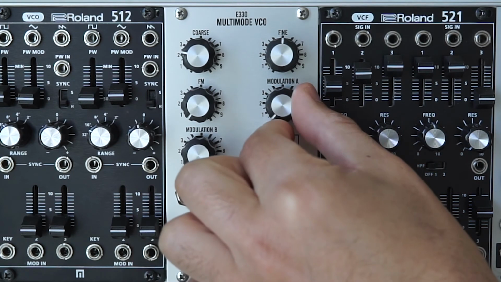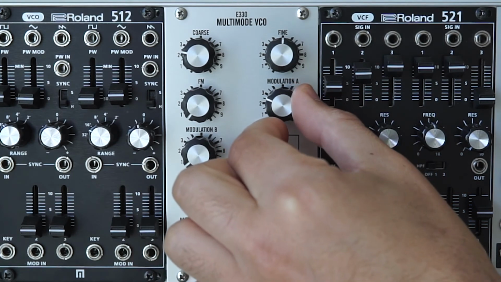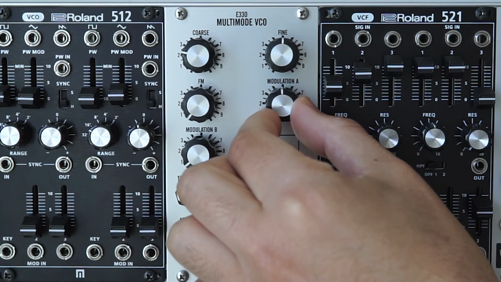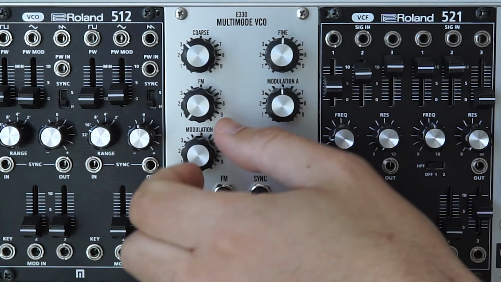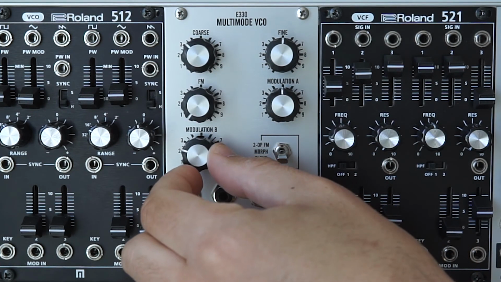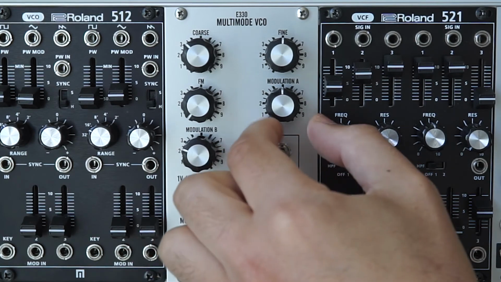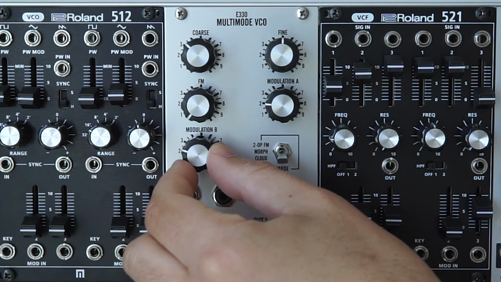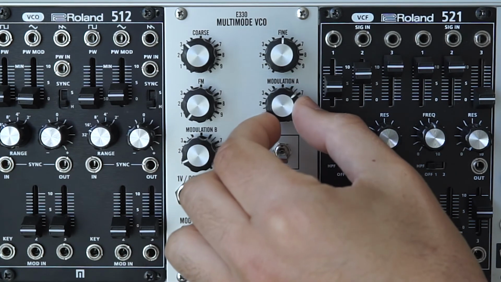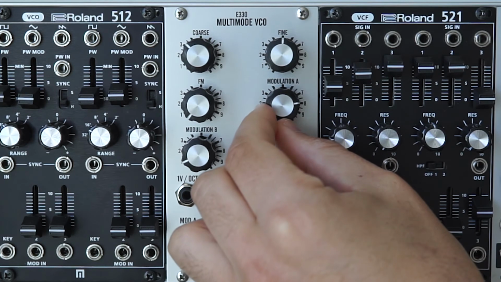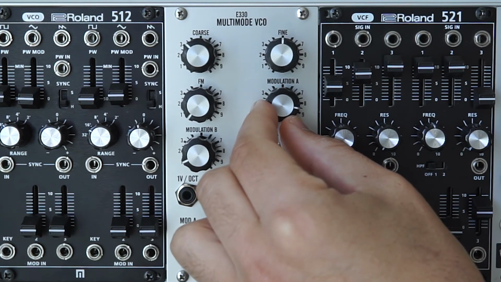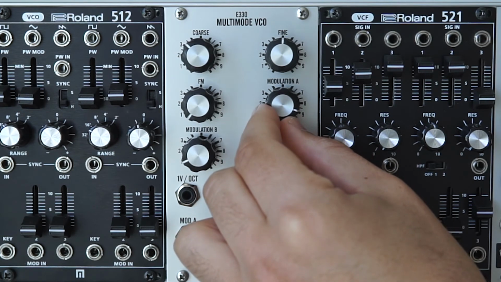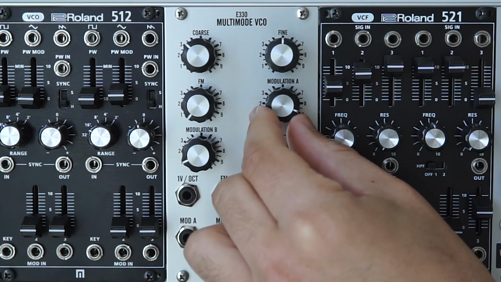And now the detune. And this mode is quite fun for creating chords.